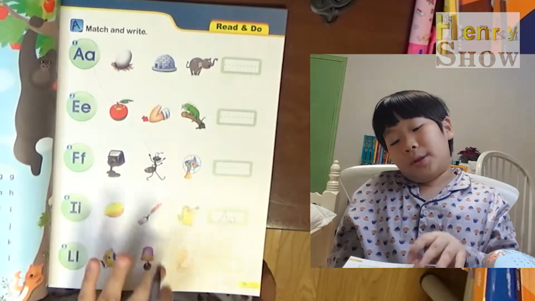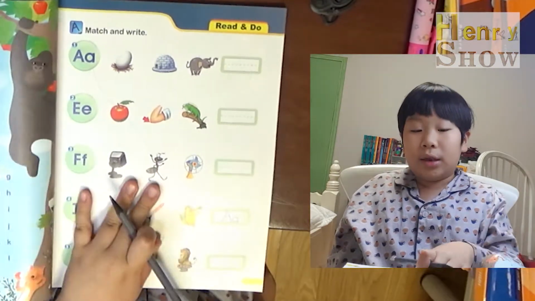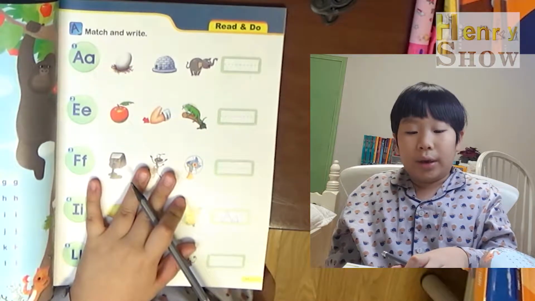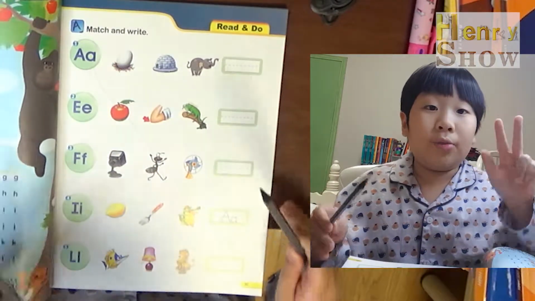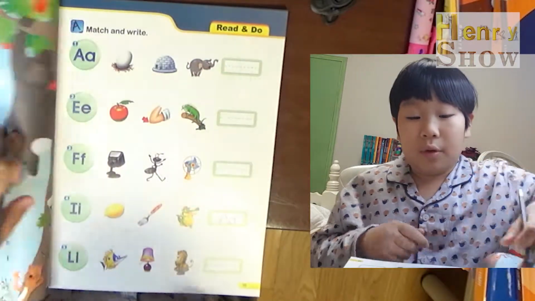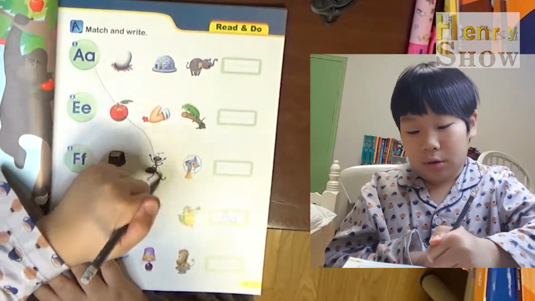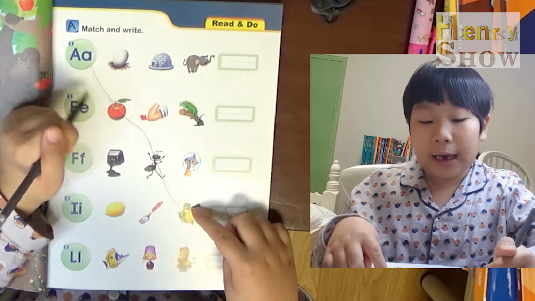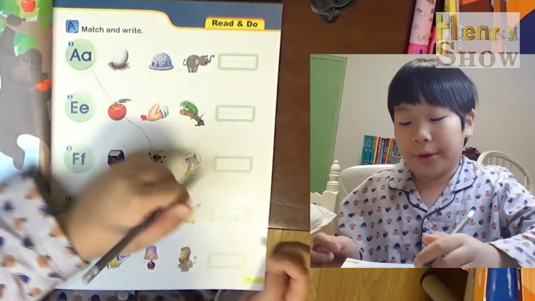This is more easy peasy. It is still more important than this. It's more important to know this. We have 3 words in one letter. So, number 1. Apple and alligator start with A sound.